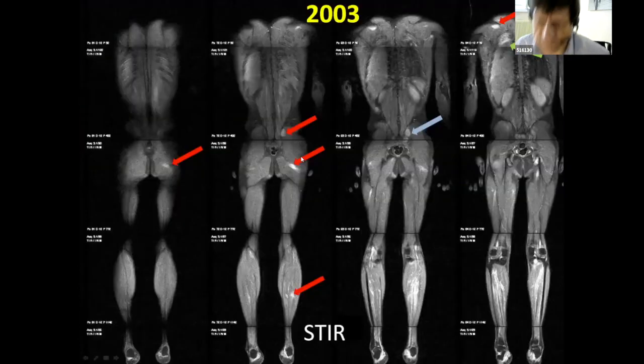Here, STIR images are used and are able to detect metastases very easily.